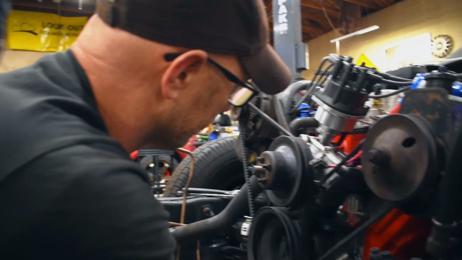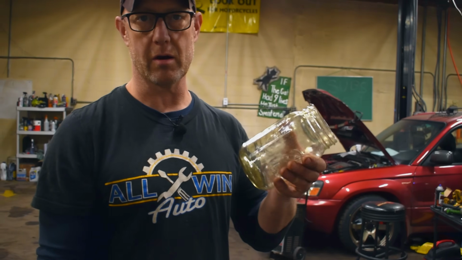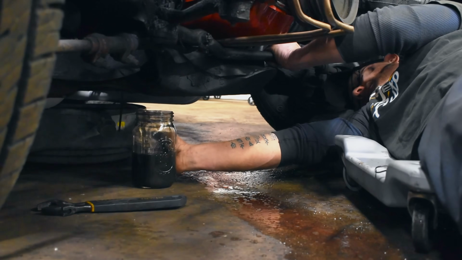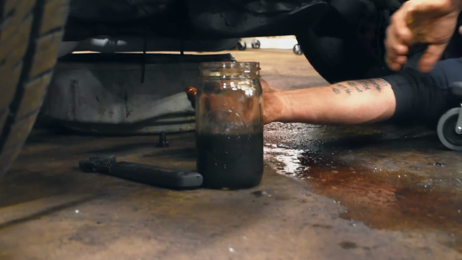So I'm going to drain the break-in oil and I'm gonna clean this jar out. The first little bit I'm gonna put in this jar so we can take a look at it. A little analysis, so Devin can take a look at it. This is his engine.